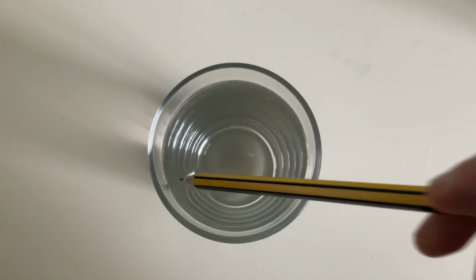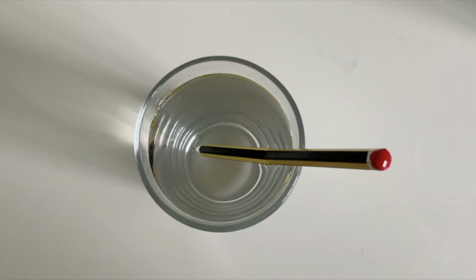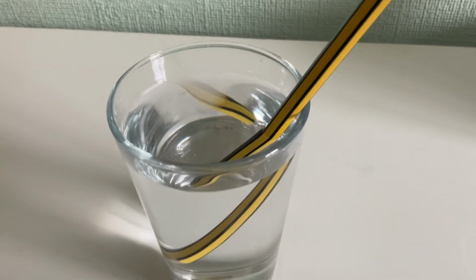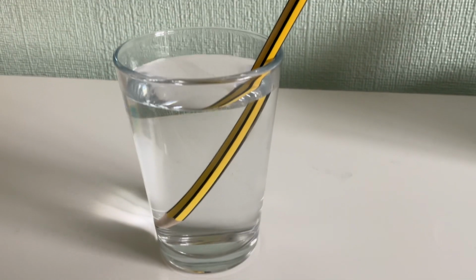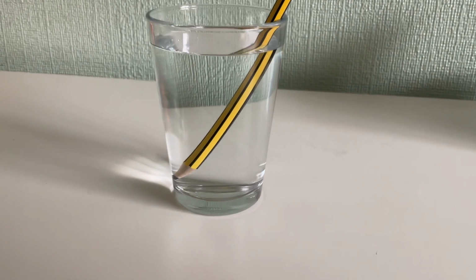When the pencil is immersed in the glass of water, when you look down from the top into the glass, there's not much difference to be seen because the light is travelling in the same direction that you are viewing, and it's reflected back almost along the same line. When you observe the pencil in the glass side on, the pencil seems crooked, and it's most noticeable at the surface of the water.